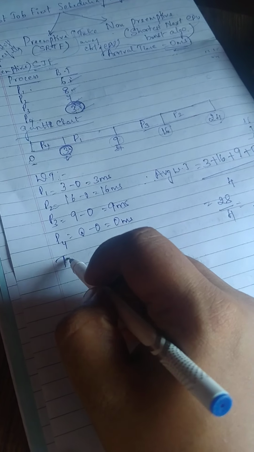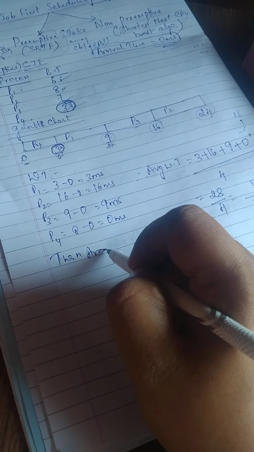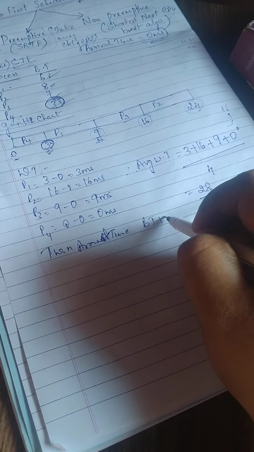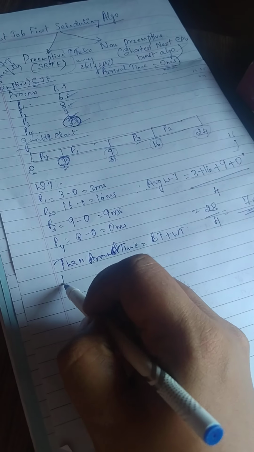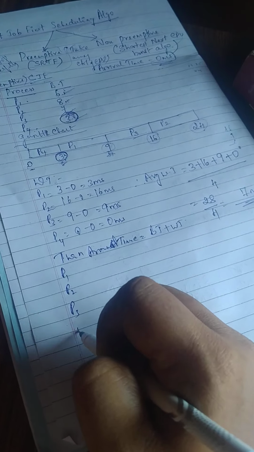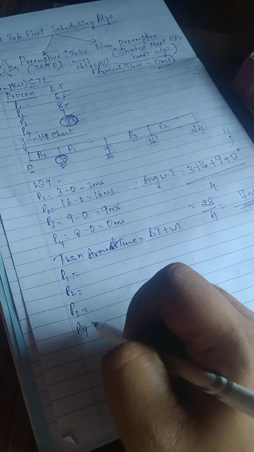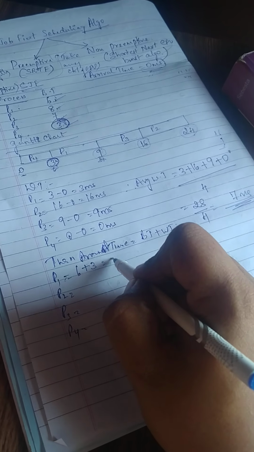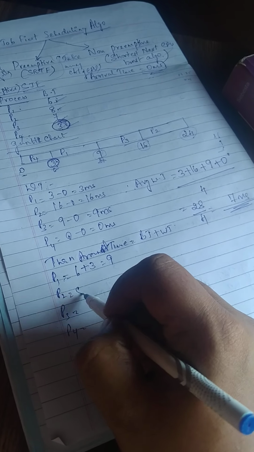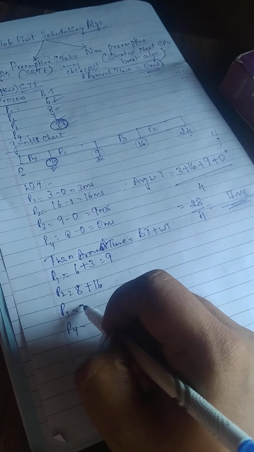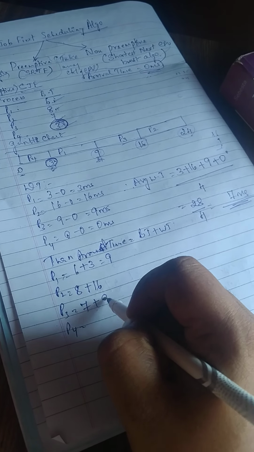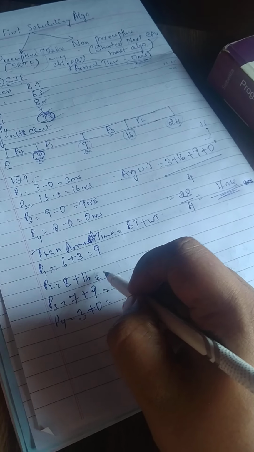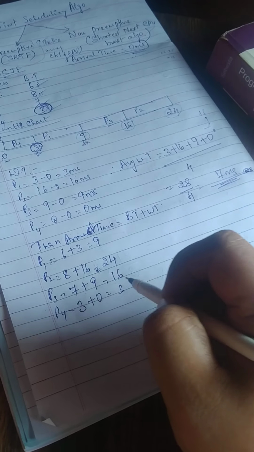Next, you have turnaround time. The formula for turnaround time is burst time plus waiting time. We have to calculate it for each of the processes. For P1, the burst time is 6, and 6 plus waiting time 3 becomes 9. P2 burst time is 8, waiting time is 16, so 24. P3 burst time is 7, waiting time is 9, so 16. P4 burst time is 3, waiting time is 0, so 3.